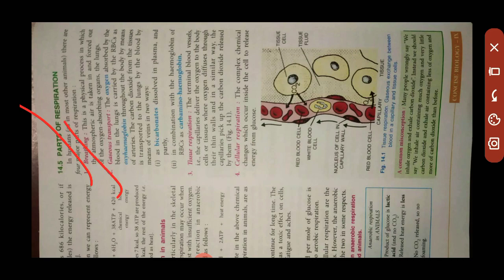Gaseous transport means oxygen is absorbed by the blood in the lungs and carried by RBC as oxyhemoglobin throughout the body by means of arteries. The carbon dioxide from tissue is transported similarly. Carbon dioxide will move out as bicarbonate, meaning it dissolves as bicarbonate, or as carbaminohemoglobin.